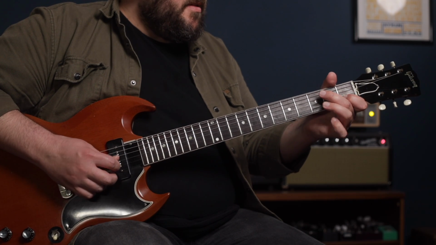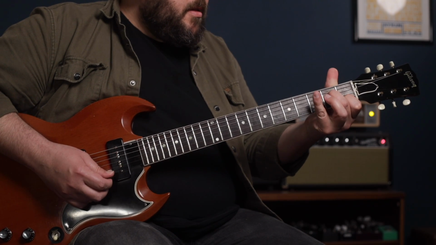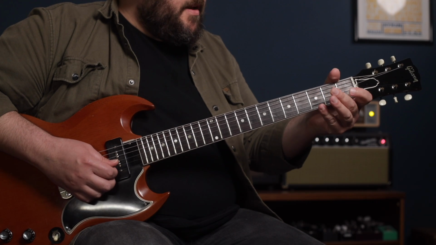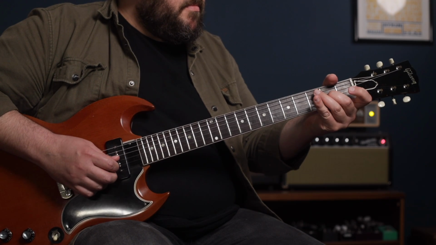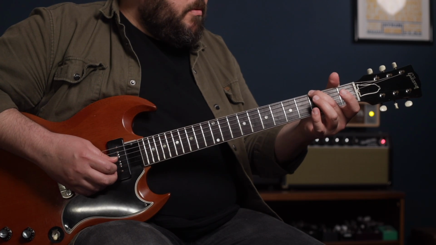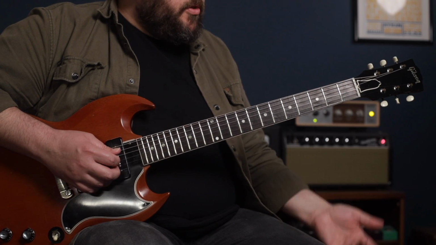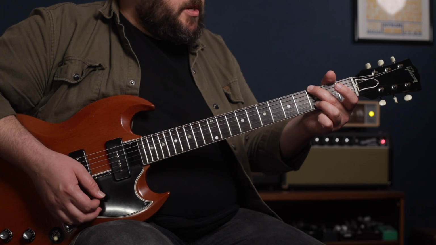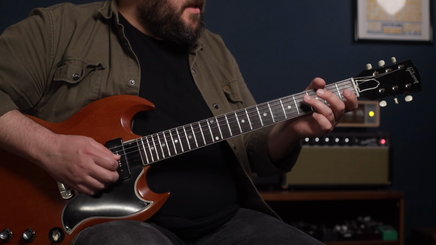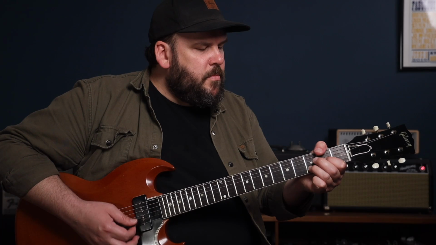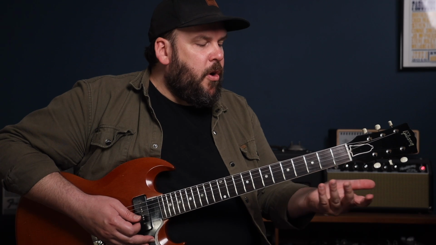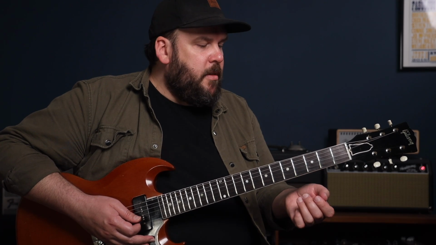And then back to that triad, and then, right, again, just moving down the scale to the root of that G chord, that open G string, and then, right, moving right through the scale and just targeting key notes of the chords as we go.